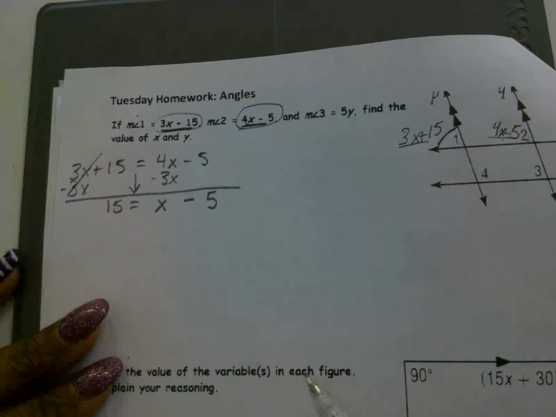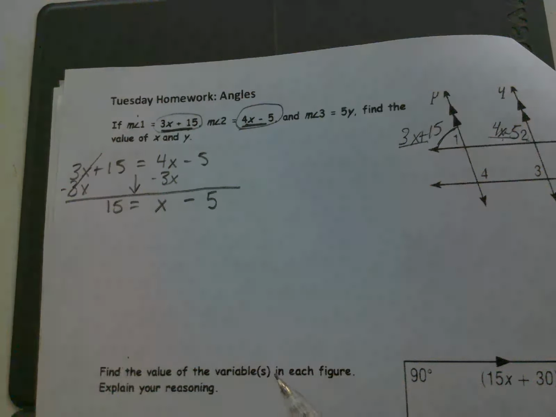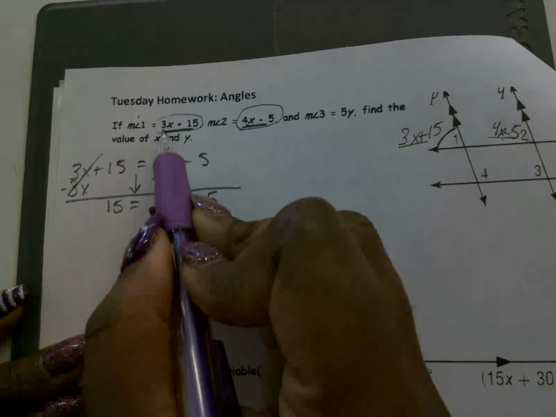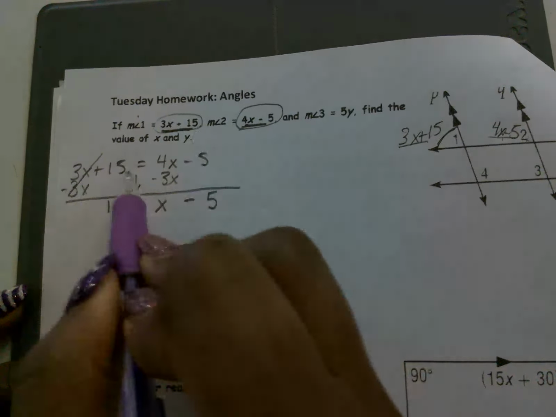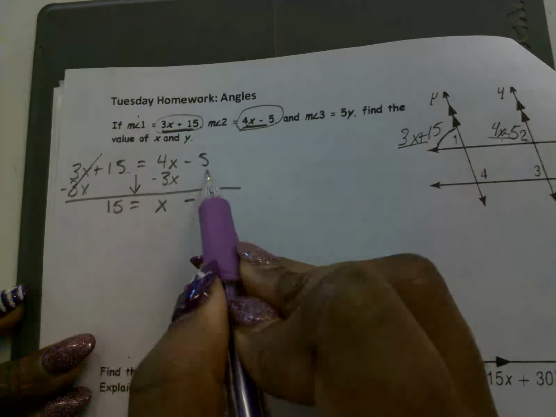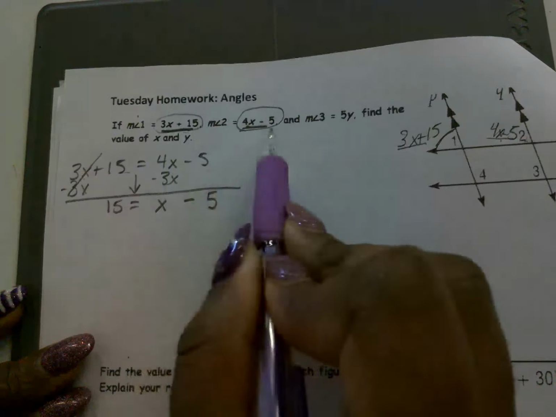Okay. Any questions so far? Please write this down, okay? Now we're going to solve for x. Did you have a question, baby? Yeah, is that an 8x on the 4x? This is 3x plus 15 on this side. This is 4x minus 5 on this side. It's right here, honey, right here.